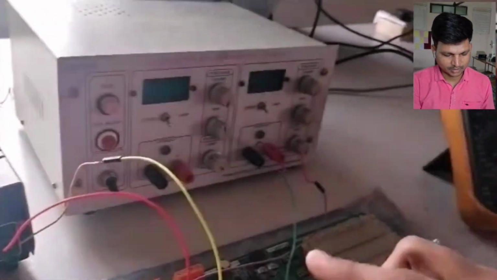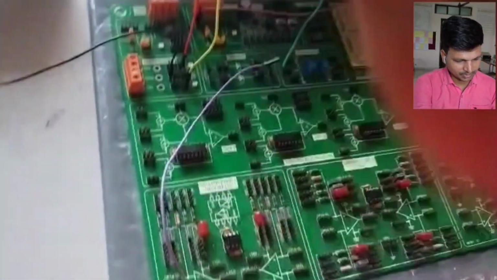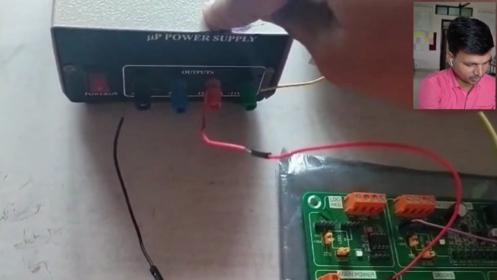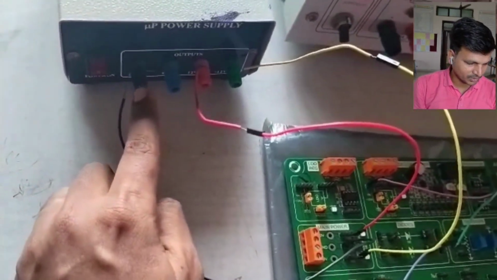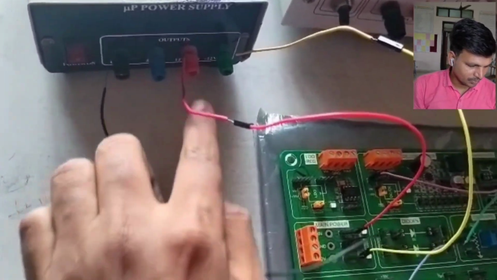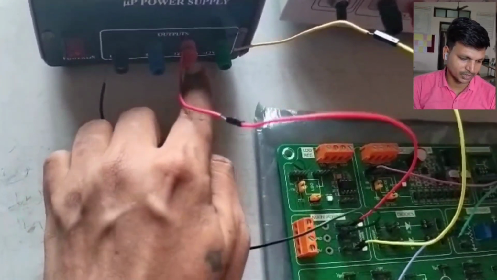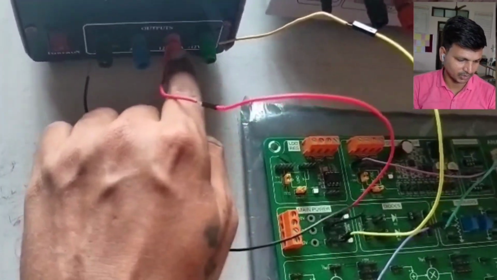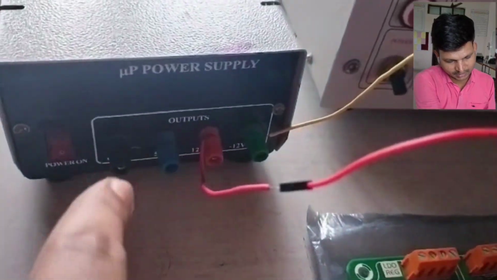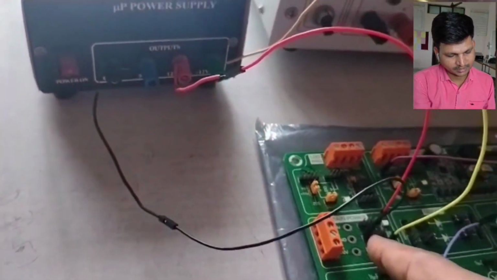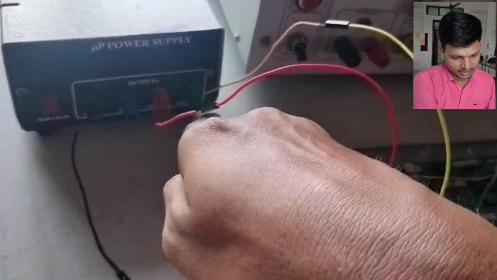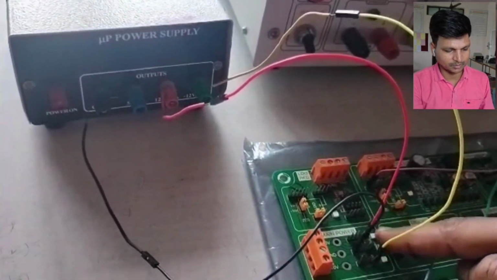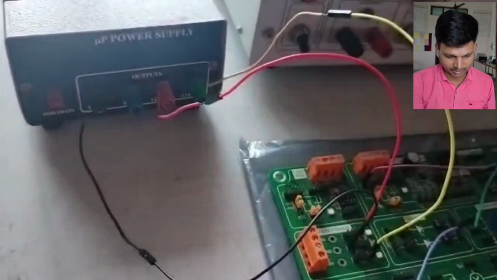Let us go for connection identification from the microprocessor power supply to the ASLK trainer kit. In this microprocessor power supply we have a ground terminal, a positive terminal and a negative terminal. We have to connect ground to the ASLK ground terminal, positive to the ASLK positive terminal, and negative to the ASLK negative terminal. This is the initial connection for the power supply.